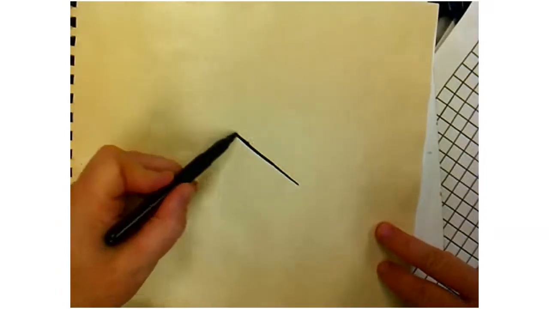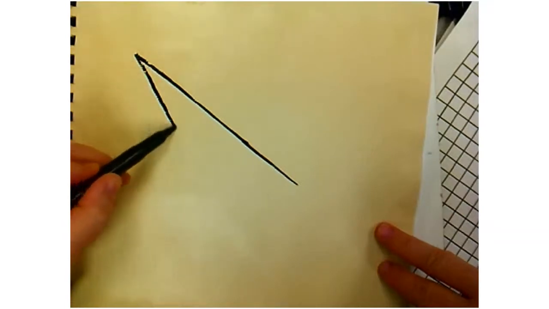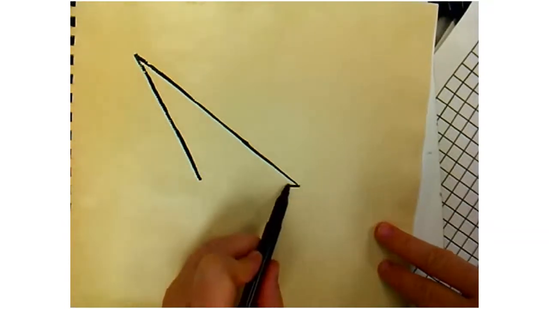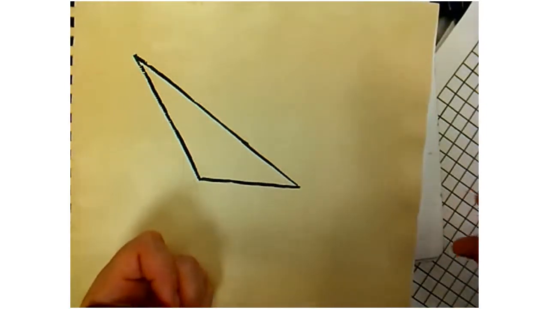So that one is scalene. Abby's yelling out that this one is scalene. That is correct.